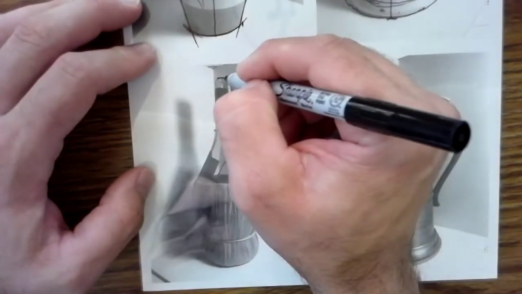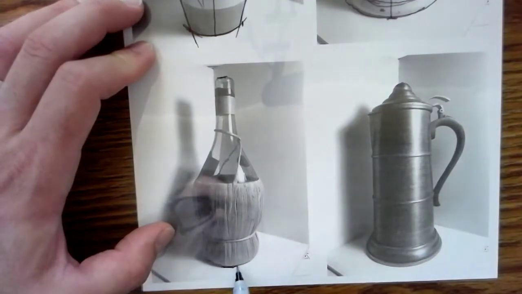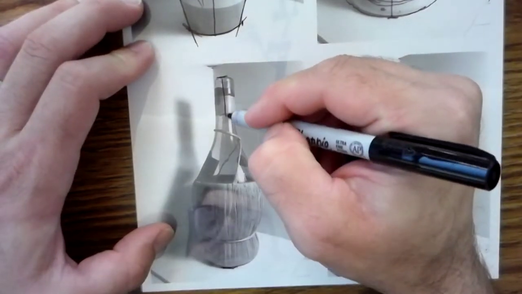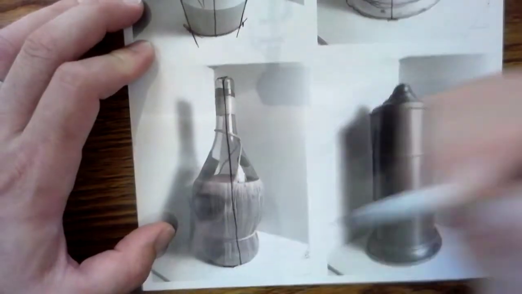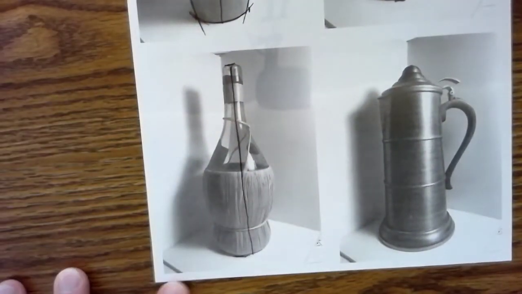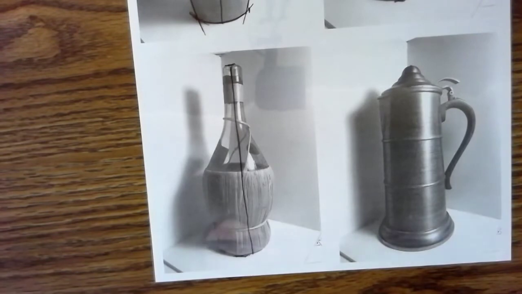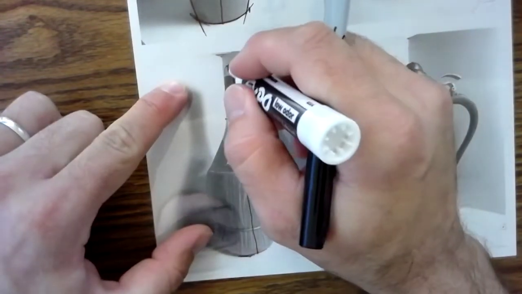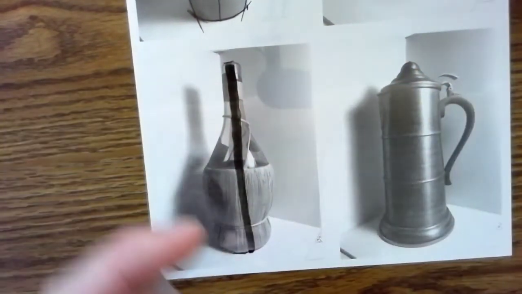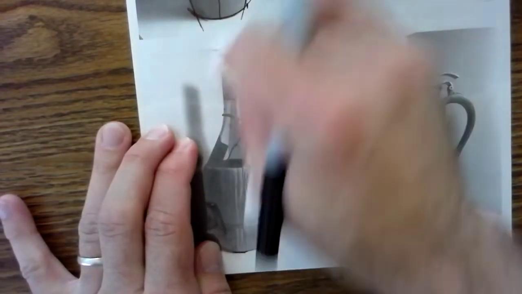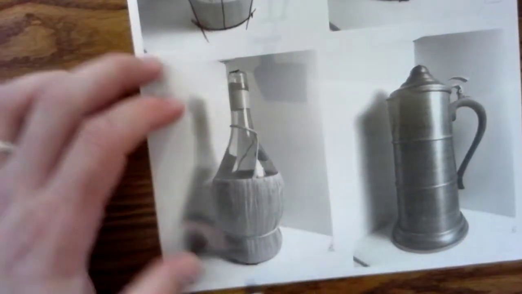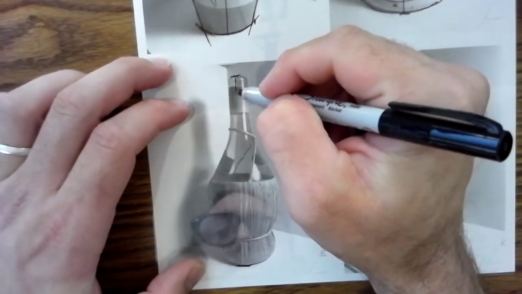So same thing. Where's the top? Where's the bottom? I want to put my line of symmetry in. Now that didn't quite go down the middle. That's okay. Because the beauty of Sharpies is I can use an Expo marker and draw over top of the line and then just take a tissue and erase the Sharpie. And start over again.